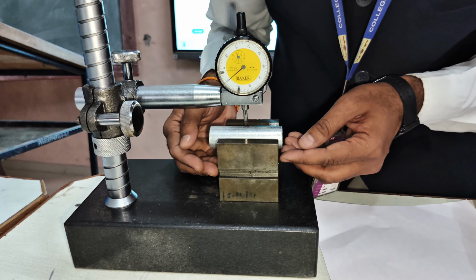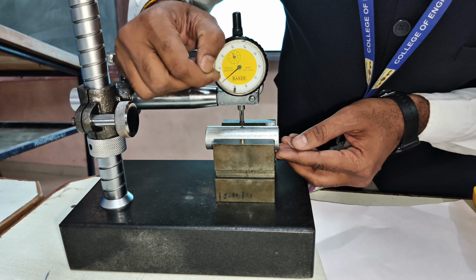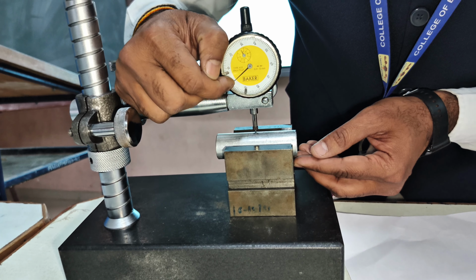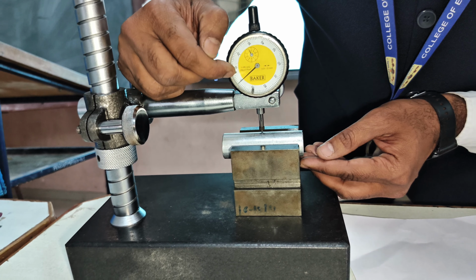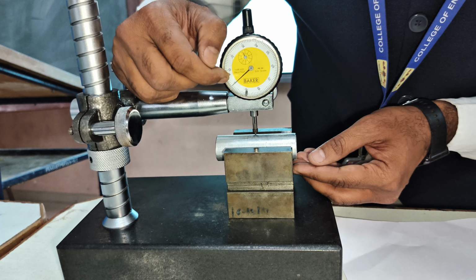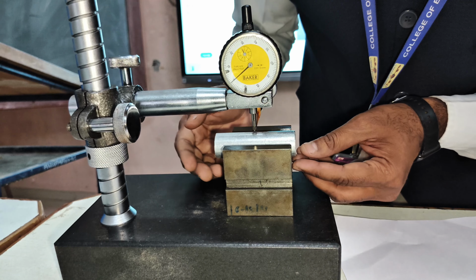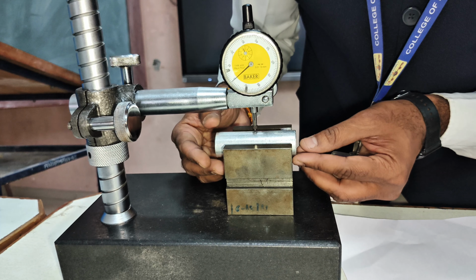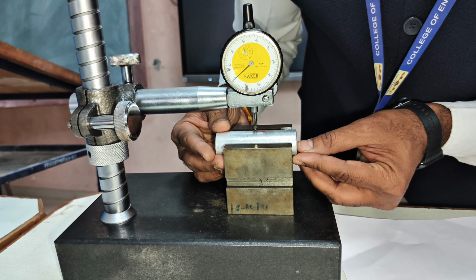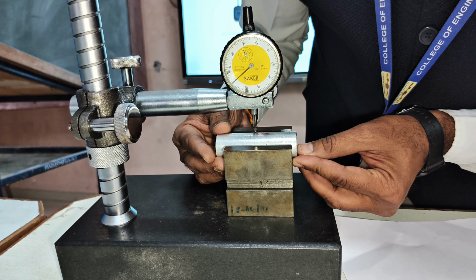We have given the 0.02 mm tolerance. If our pointer crosses two lines in the plus or two lines in the minus, meaning the upper limit and lower limit, our component is rejectable. If our pointer lies between plus 0.02 and minus 0.02, our component is an acceptable component. So we will take the first reading. I will rotate the component slowly, and you can see the pointer lies in our acceptable region.